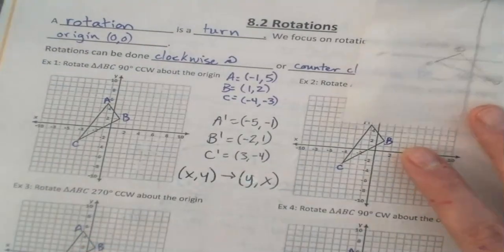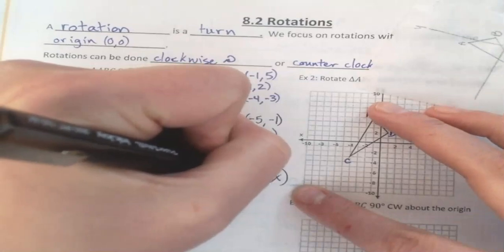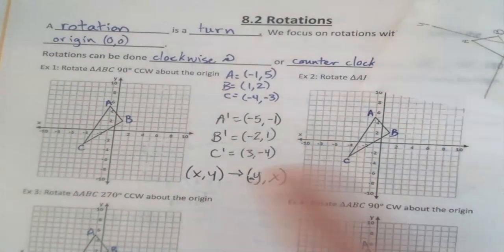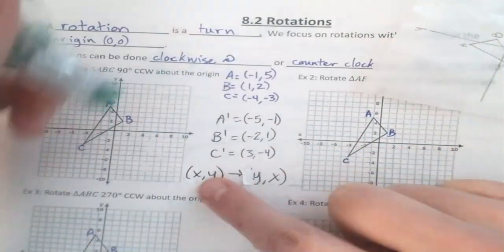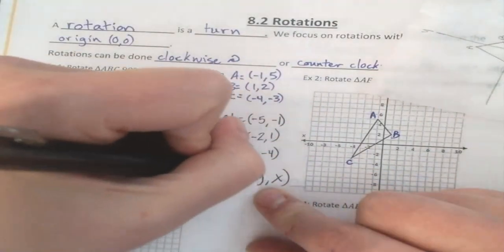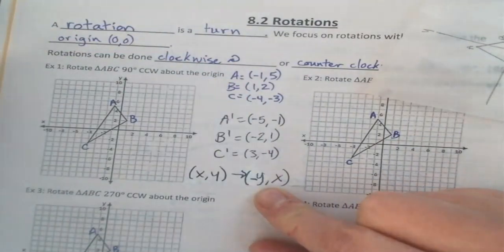So we're changing the sign of that Y value. So I'm going to put a little minus sign here as -Y, X. So that is the change that's happening. It's going from X, Y to -Y, X.